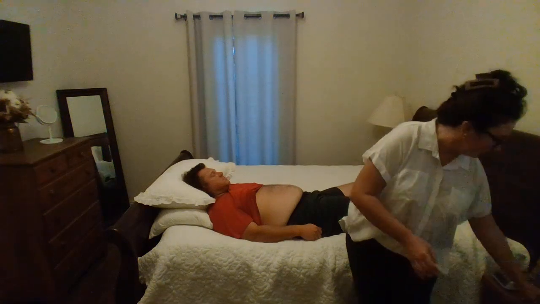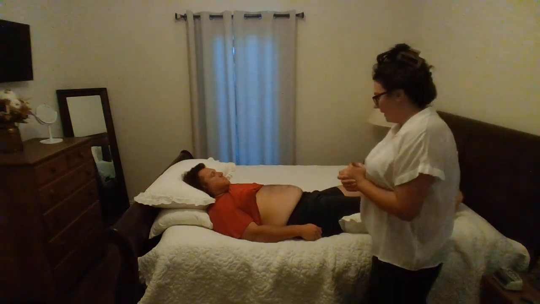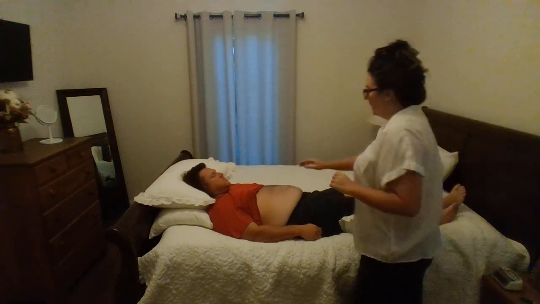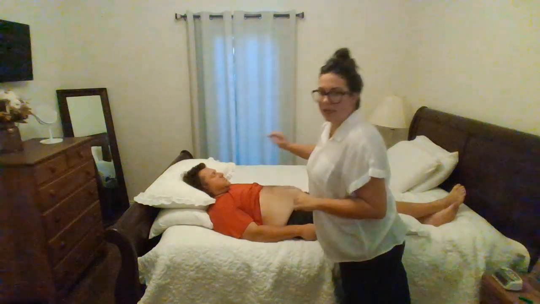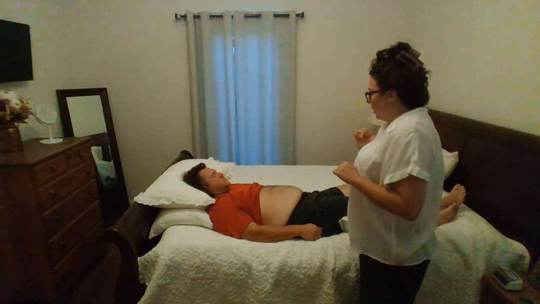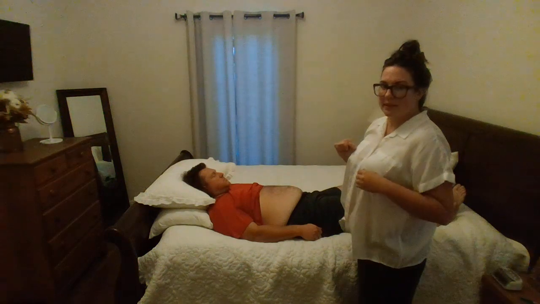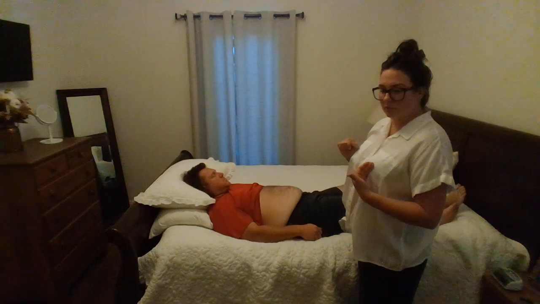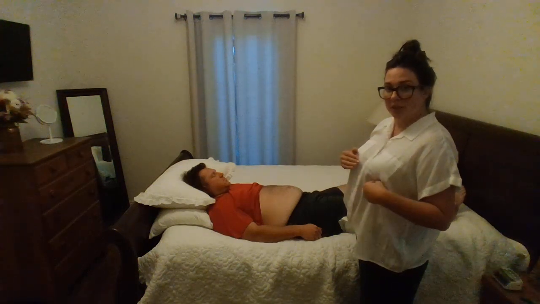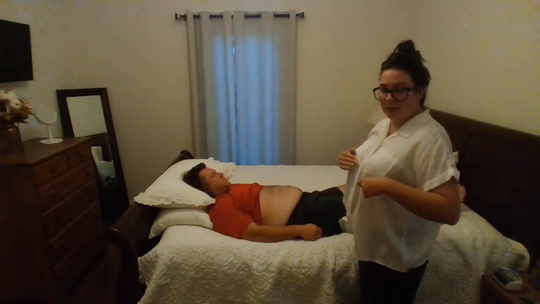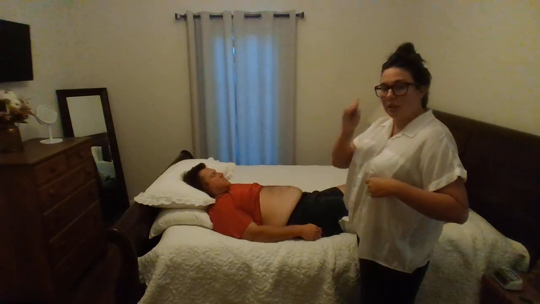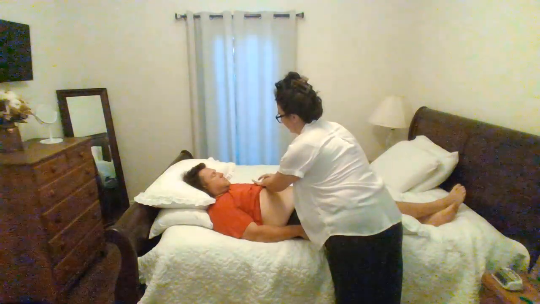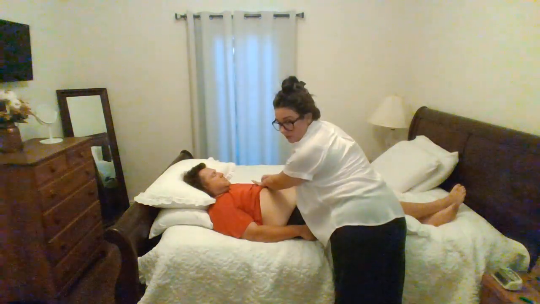Then the next thing that we can percuss is the spleen. So the spleen's going to be on his left side over here. And we'll start percussing at around the 6th intercostal space on his left midclavicular line, right at the border of cardiac dullness, because you'll percuss dullness over the heart. So right here, around right here, is where we'll start percussing.